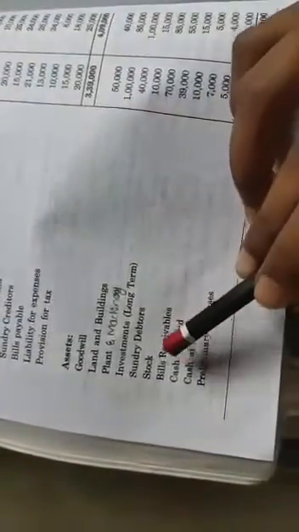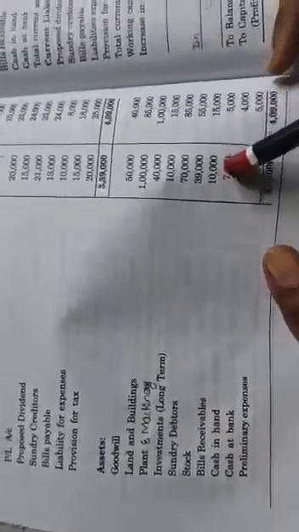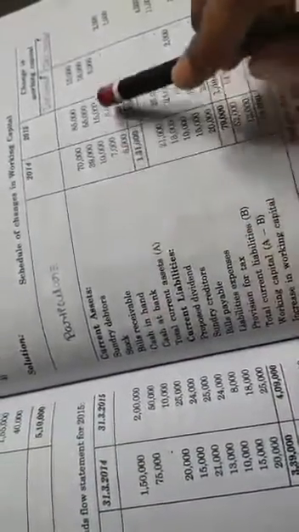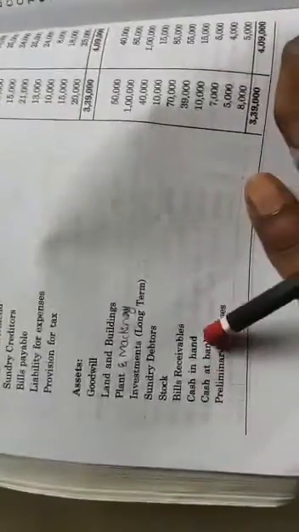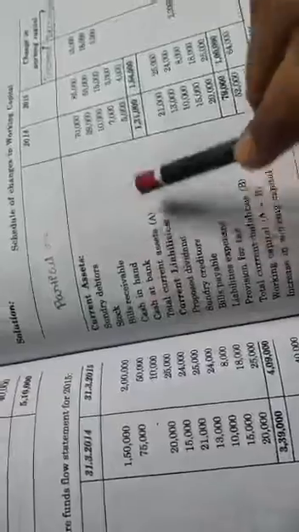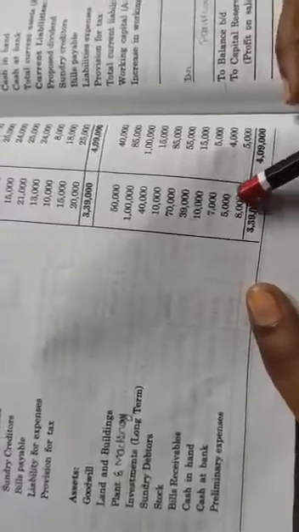Next is the bills receivable, 10,000 and 15,000. Then cash in hand 7,000 and 5,000. Then cash at bank, which is also a current asset, 5,000 and 4,000.